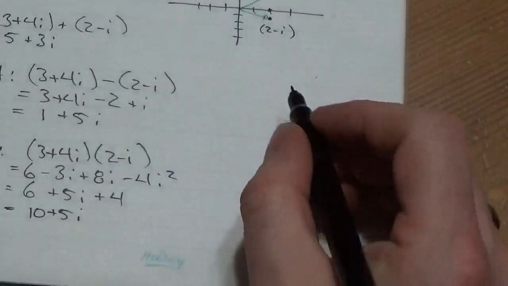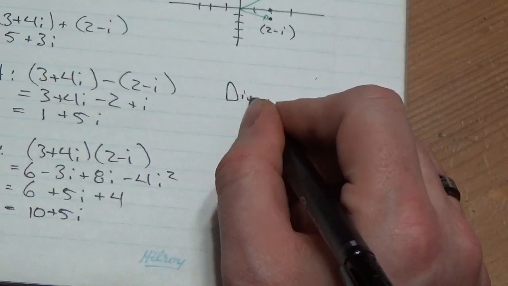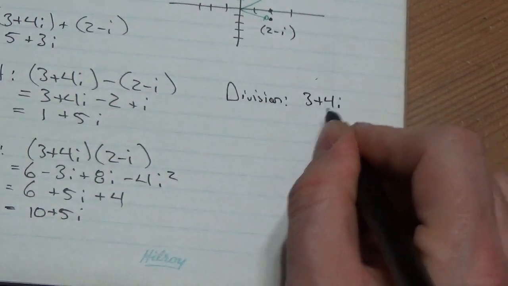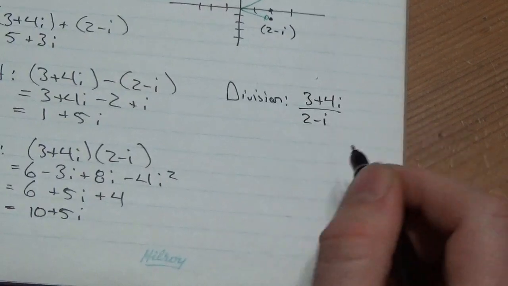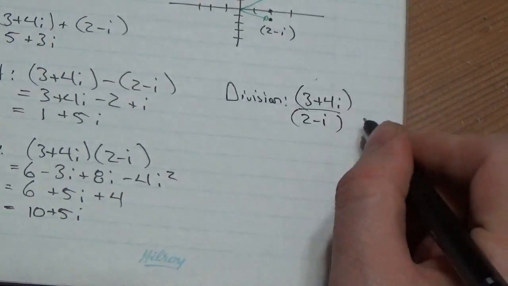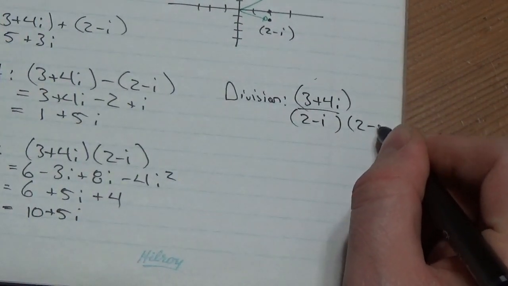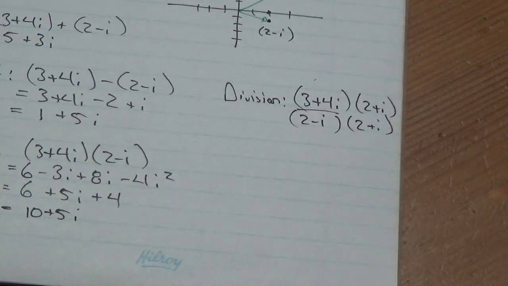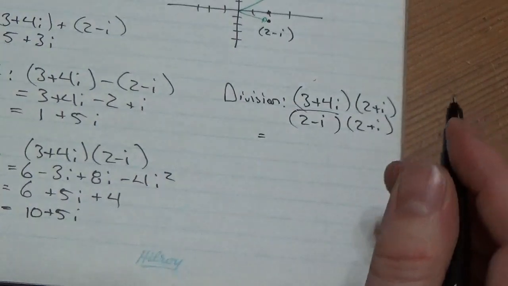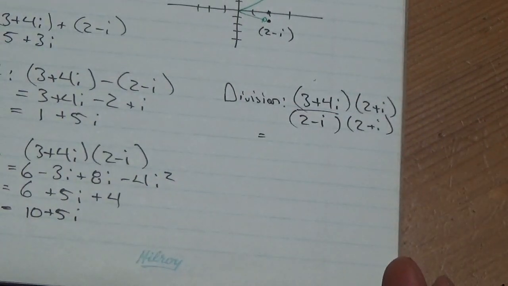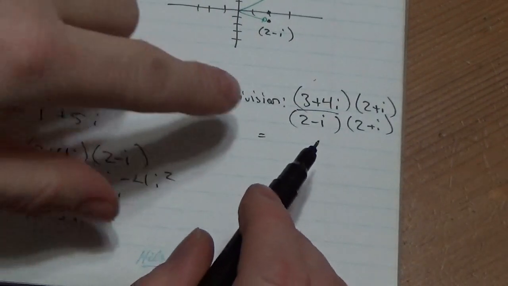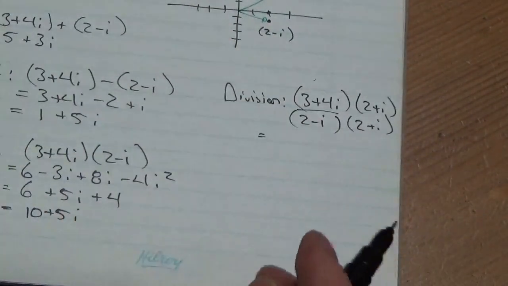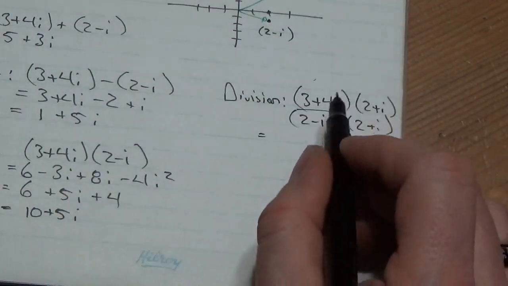Now let's do division over here. I don't want to move on to another page. So division, let's say I've got 3 plus 4i over 2 minus i. Once again, to do this I'm going to multiply by the conjugate. That's how I did it with those roots. Remember, the i is just a radical, so this is exactly the same form as a plus b root c.